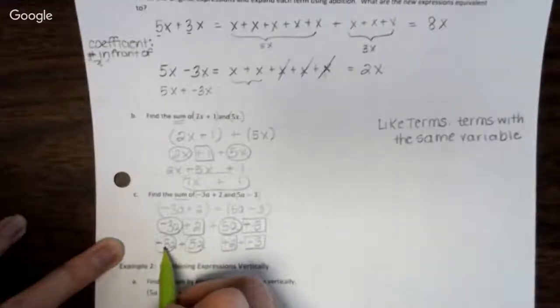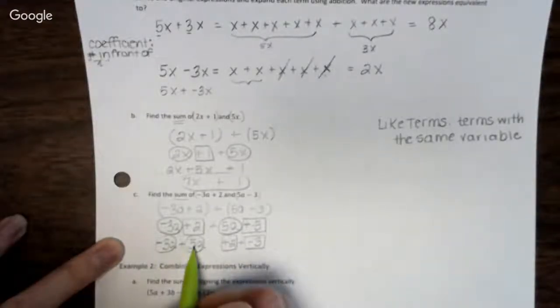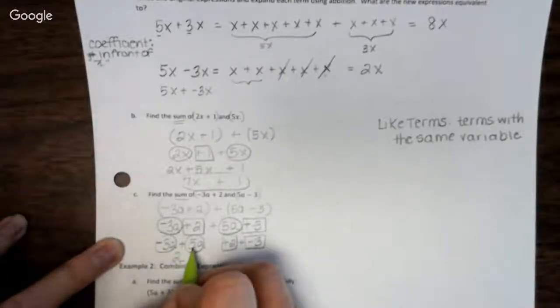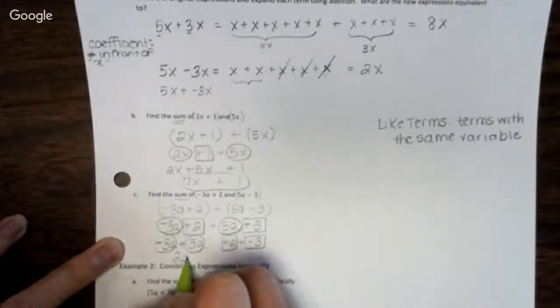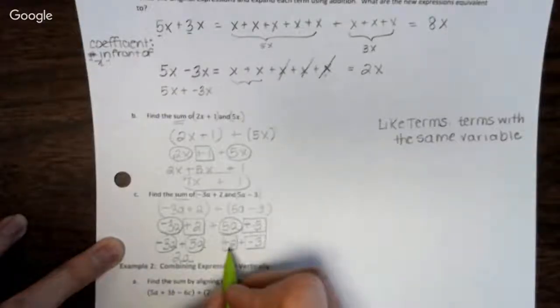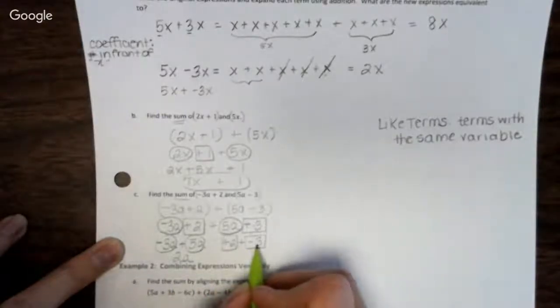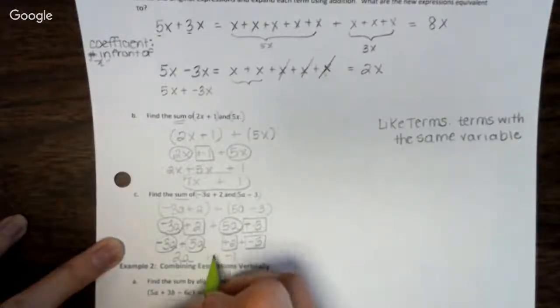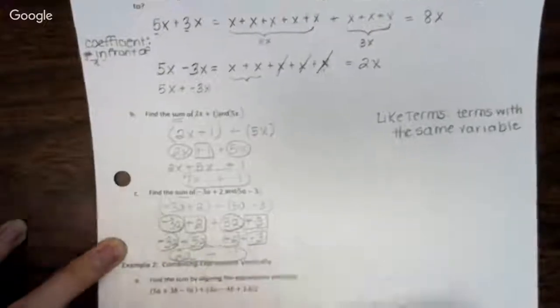So let's add. Negative 3 plus 5. Opposite signs, you're going to subtract. 5 minus 3 is 2. 5 is bigger. 5 is positive. Don't forget to keep the A. 2 plus negative 3. Opposite signs, subtract. 3 is bigger. 3 is negative. Now that's my answer.